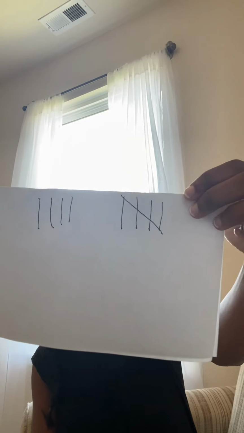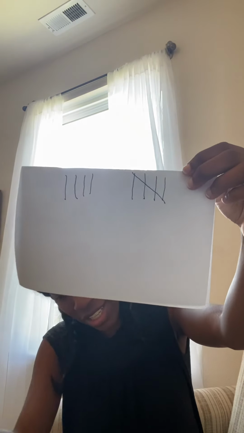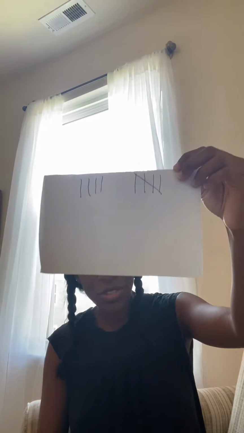You have to buckle up your lines. So when you buckle them up, you're going to take number 5 and buckle them up. So this will be 5. And it's going to look really interesting. It's going to look like this. When you see 4 lines and another line over it, that makes 5.